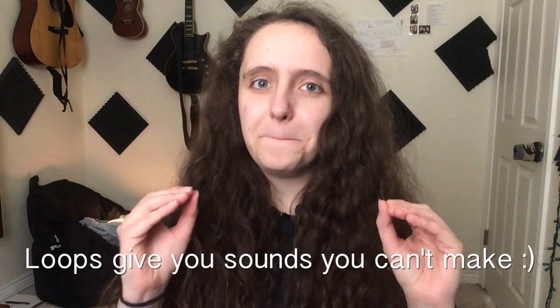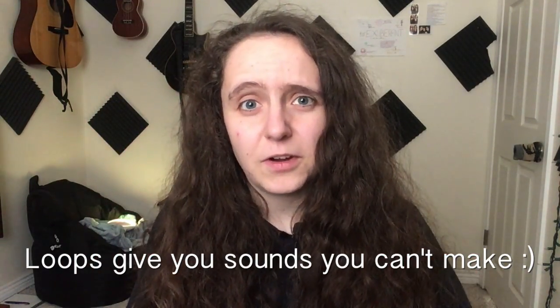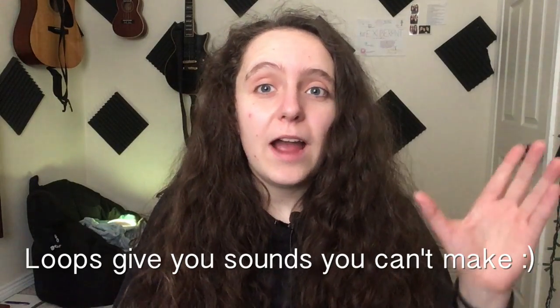Now, this isn't necessarily so much about songwriting itself, but loops are super useful for beefing up different sections of your song. So for example, if you have a bridge piece and it feels empty, well, maybe you should be looking to loops to help you out.